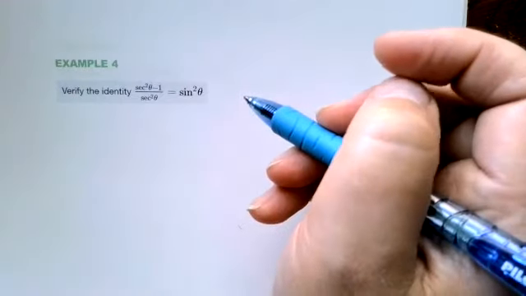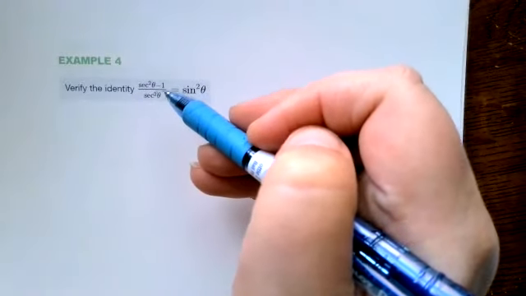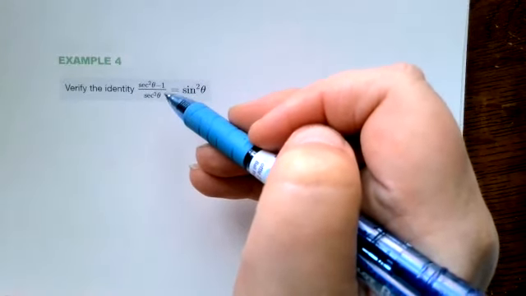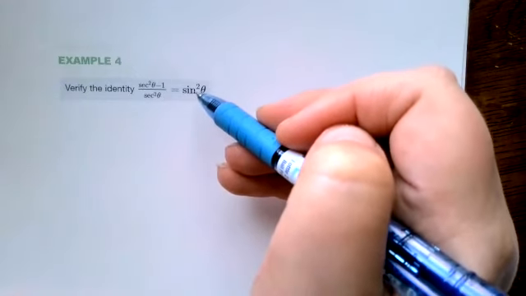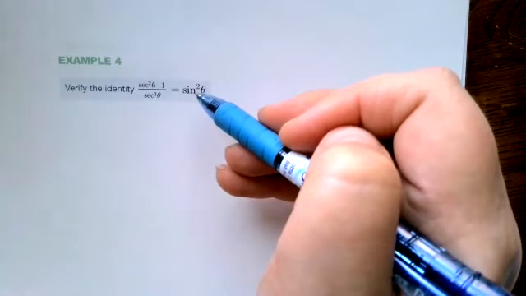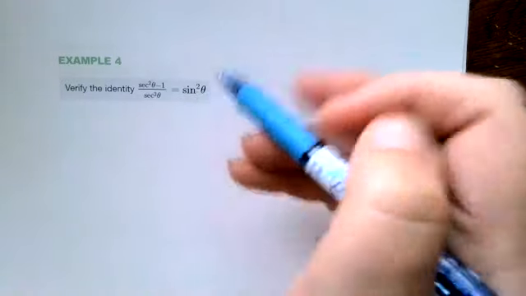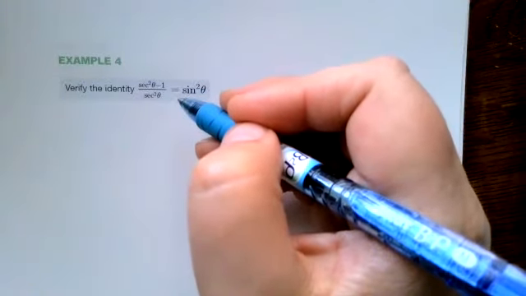Let's try one more. This is example 4 in your notes, and it says verify the identity secant squared theta minus 1 divided by secant squared theta equals sine squared theta. Well, this one is not very obvious, just like the ones that we did so far.